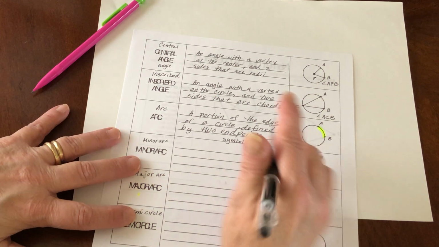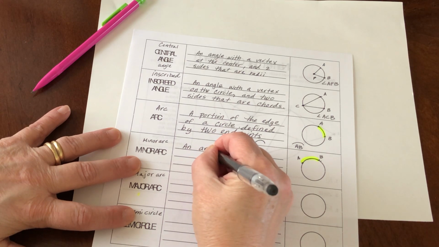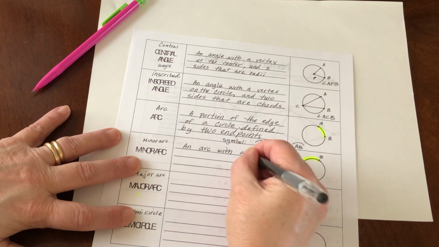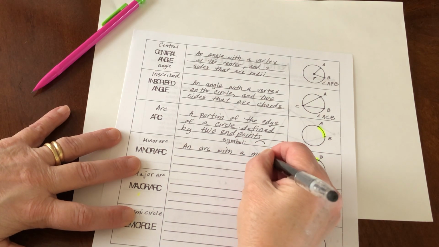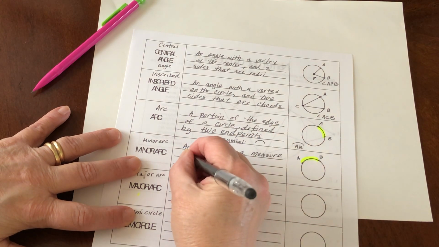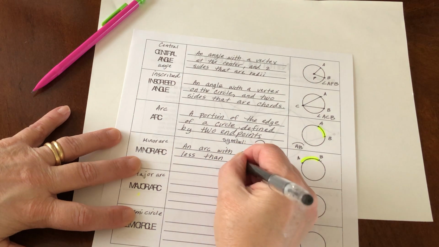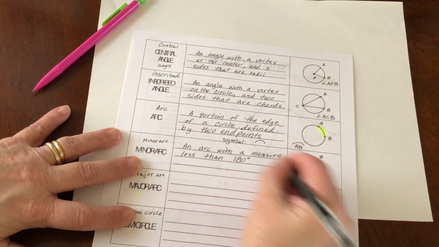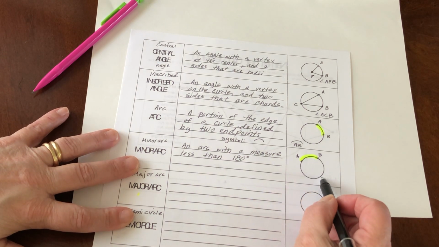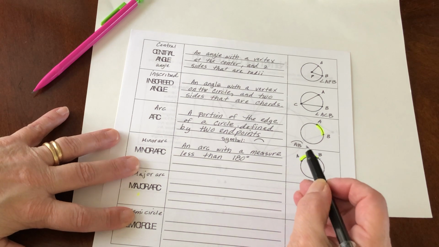The definition for a minor arc is an arc with a measure less than 180 degrees. So think about that, less than half the circle. Less than half the circle, we call it a minor arc.